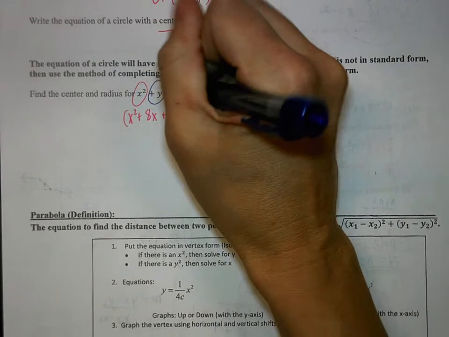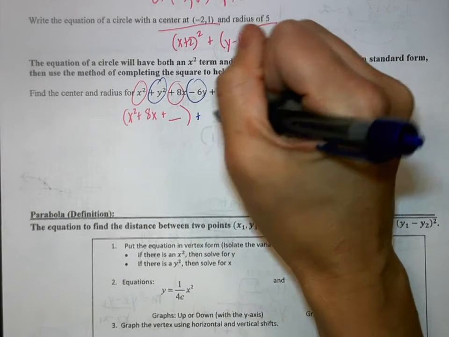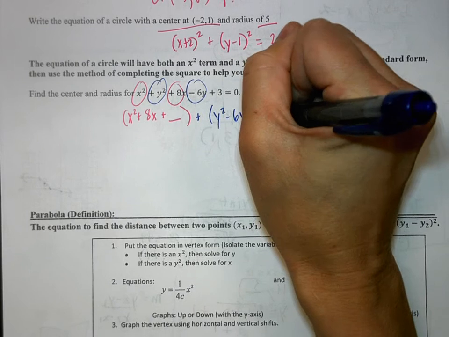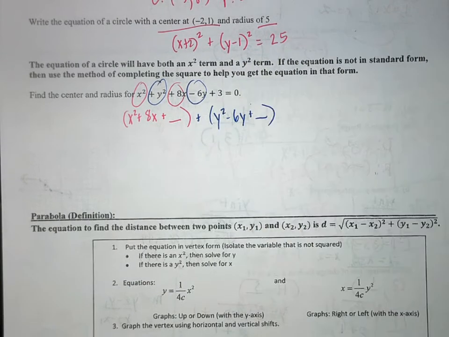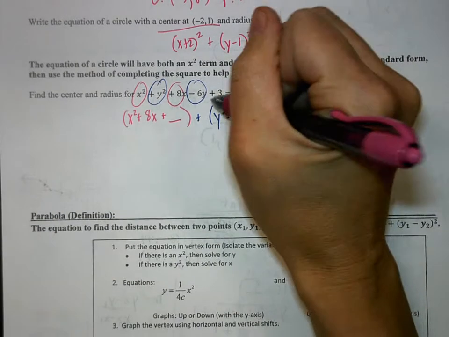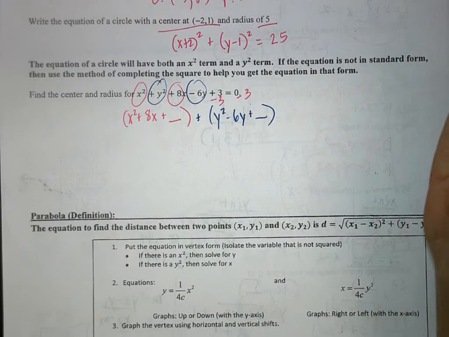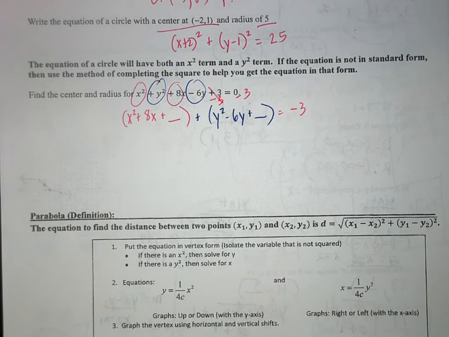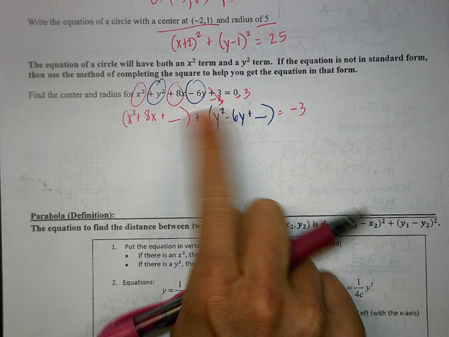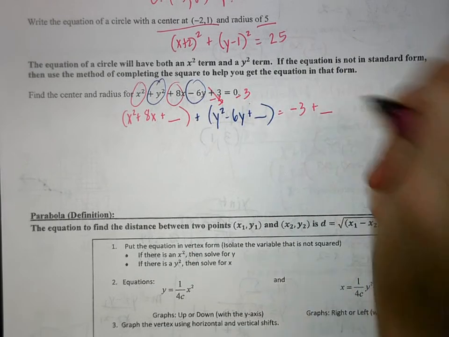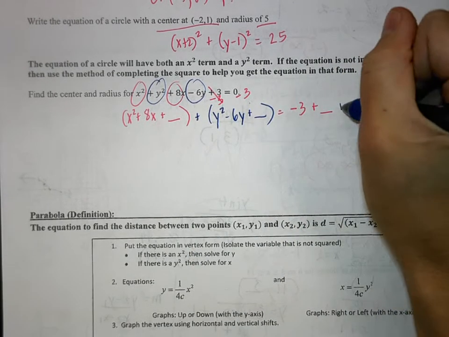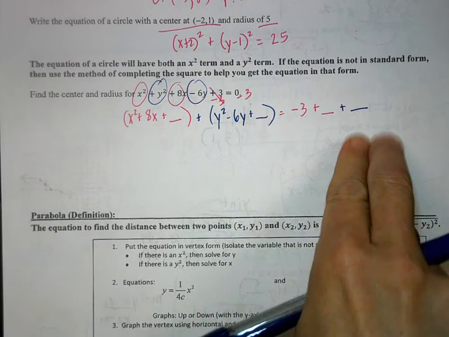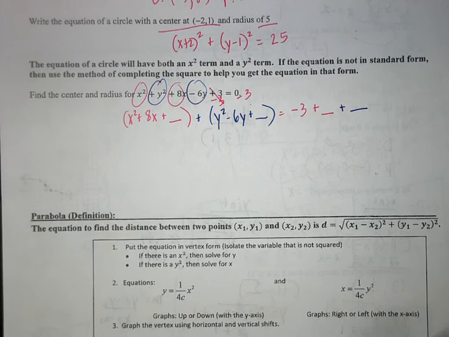Very good. Then we're going to put all the y's together. So we have plus y squared minus 6y plus blank. And then any value that is not a y or an x goes to the other side. And so we have equals -3. And then what else do I need? So if we're adding a value, good, you have to also add it to the other side in order to balance it out. And so since I have 2 blanks on the left side, I need 2 blanks on the right side.